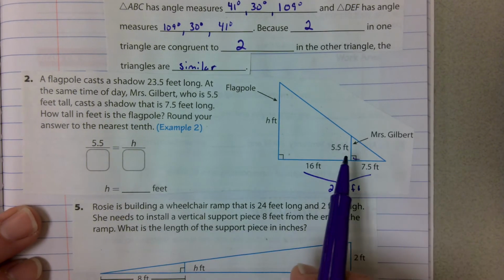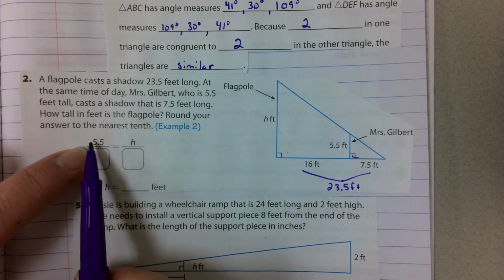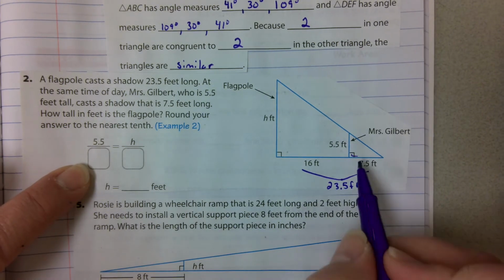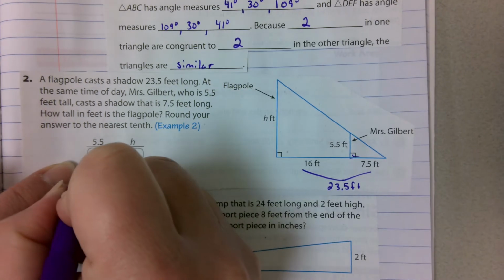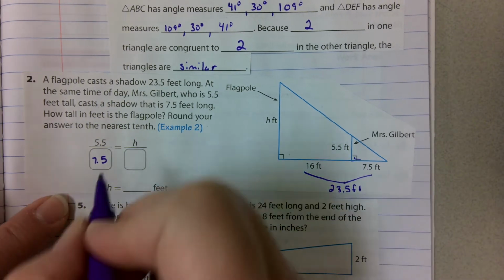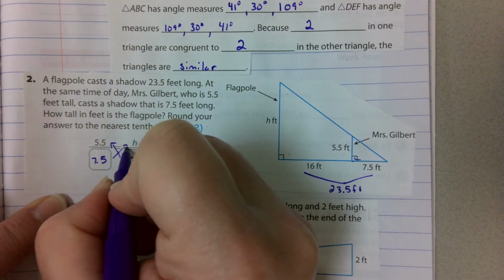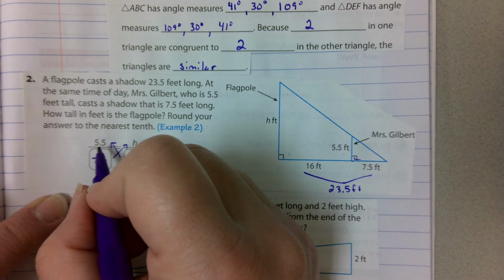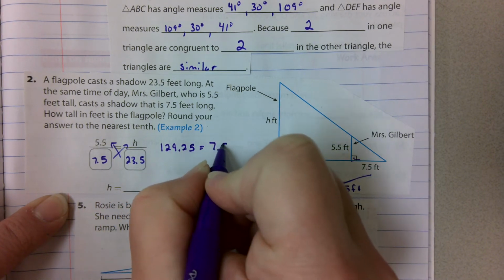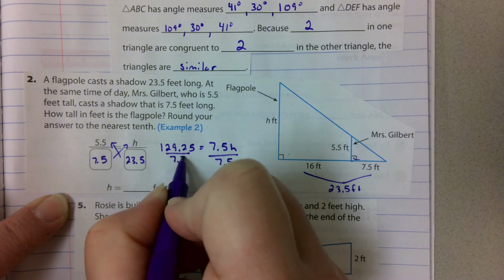So I want you to notice they set this up a little bit differently. They put height is equal to height, right? Small height, large height. So we're going to go small base length, so 7.5, and then the longer base length is 23.5. You would cross multiply and divide. So 23.5 times 5.5 is 129.25, which is equal to 7.5h. Divide by 7.5.